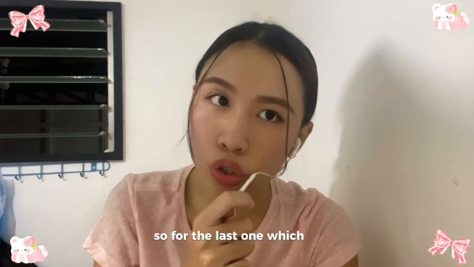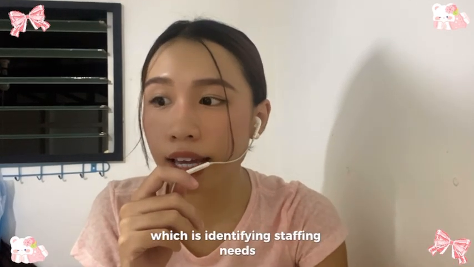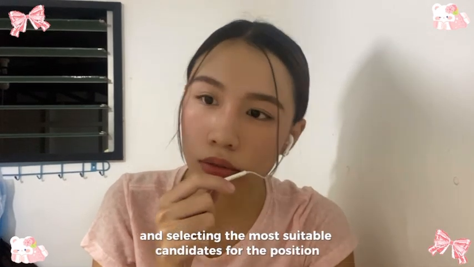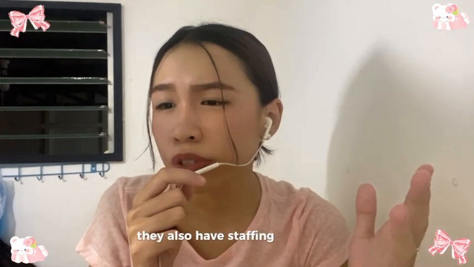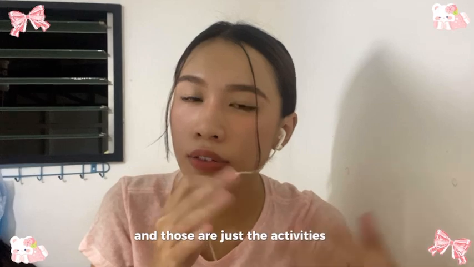So for the last one, which is staffing. Recruitment: identifying staffing needs and attracting potential candidates through job postings. It also has selection: screening applications, conducting interviews, and selecting the most suitable candidates for the position. Staffing also has training and orientation, providing new employees with the necessary training and information to integrate them into the organization. And those are just the activities in staffing.